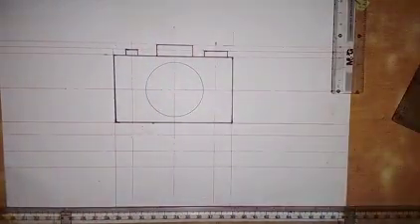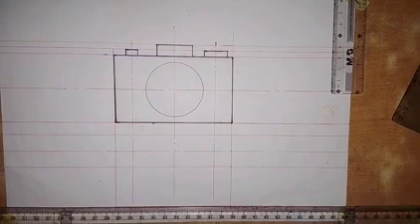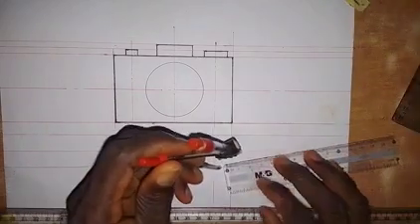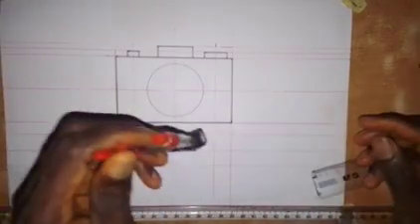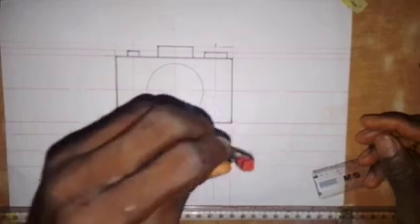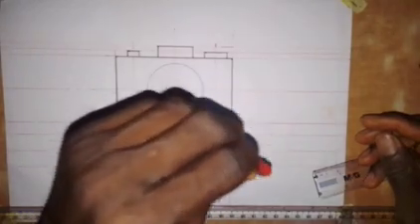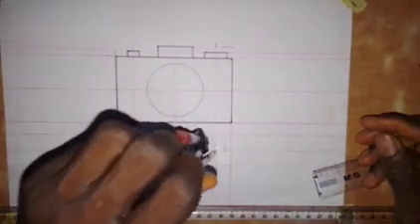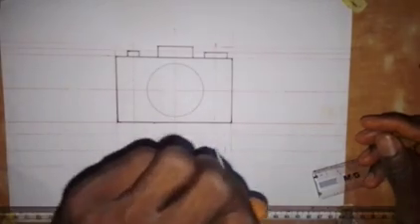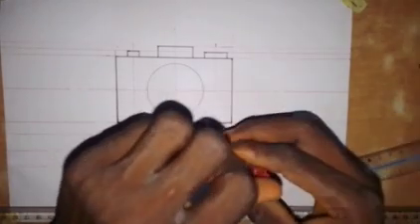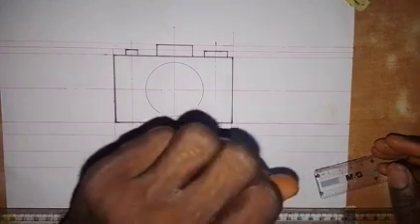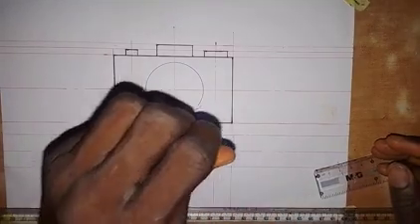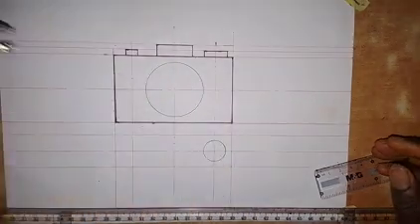So now the next thing that we are going to do, let's get the circle drawn. Diameter is 20, so the radius is 10. So we take 10 millimeters on the ruler like this, and then we place it at this point, and then we draw the circle. So with ease, we draw the circle like this. Alright, so that's the circle.